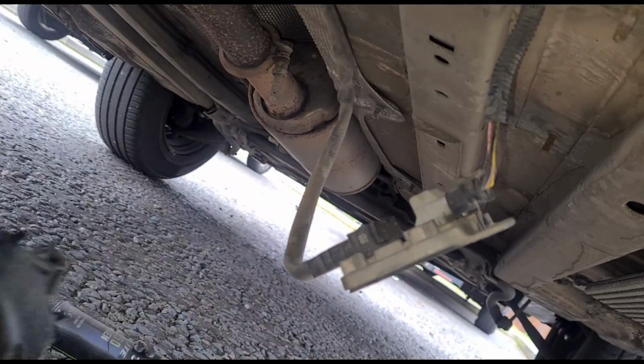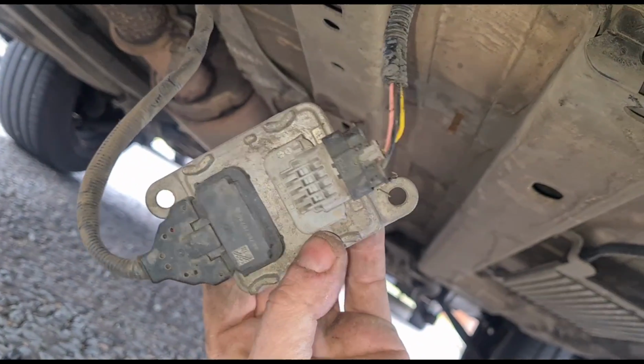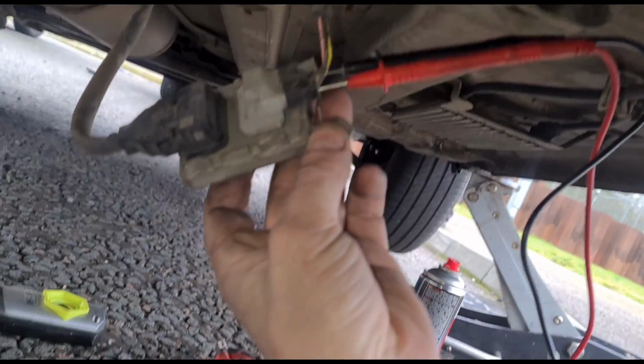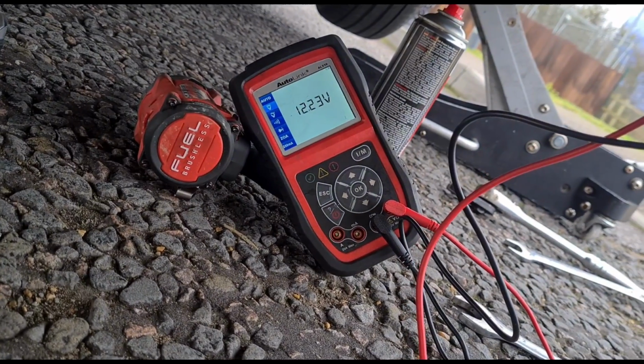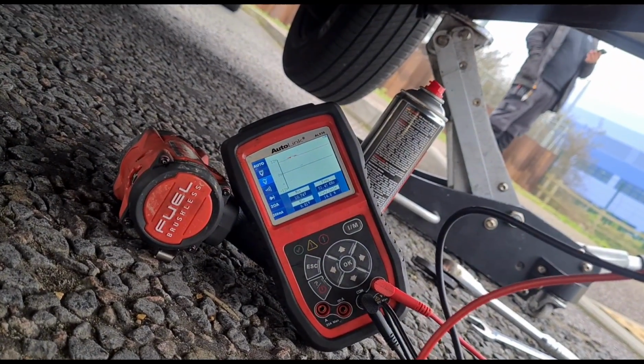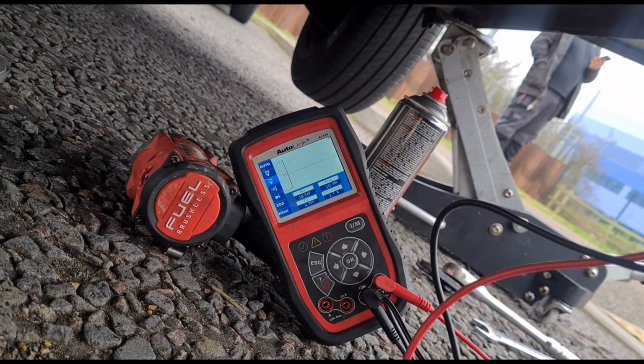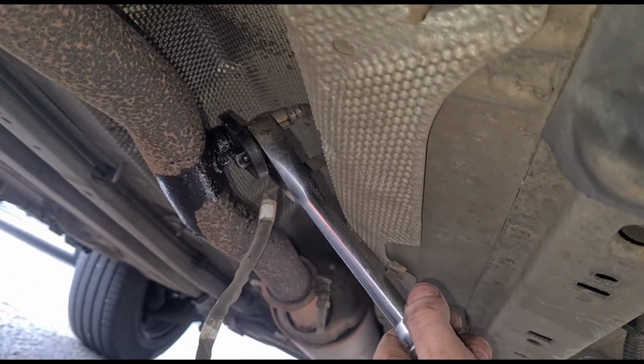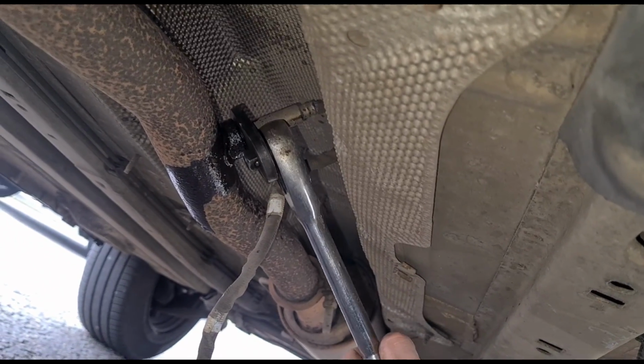Okay, so we've got this little plastic casing off. Now we have this here. We're going to try and test the wiring to it. Right, so I can see there we have 12 volts power supply into it, and I can also see we're getting signal there to it as well. And the big reveal is, can we open the sensor, or is it going to thread out?